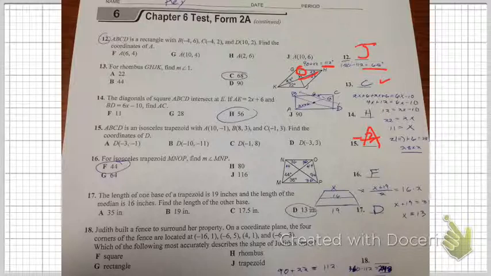C. Number 14, it's parallelogram. Or, I'm sorry, diagonals of square ABCD. And what we know about a square is diagonals are definitely congruent. And we know that the big diagonal is twice as big as half of the diagonal. Diagonals are congruent and split.